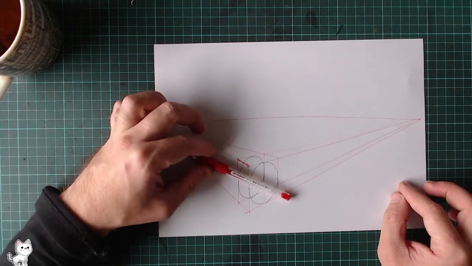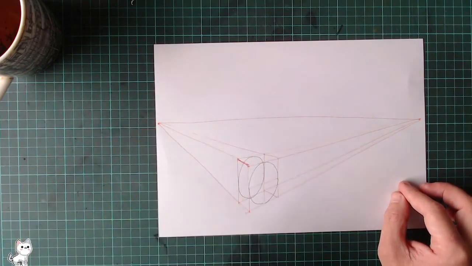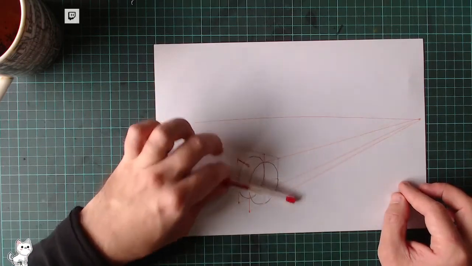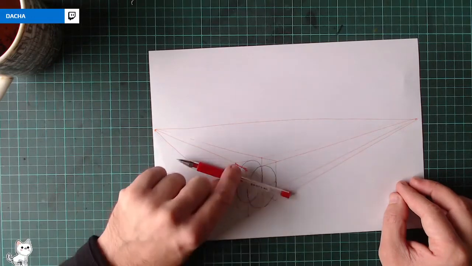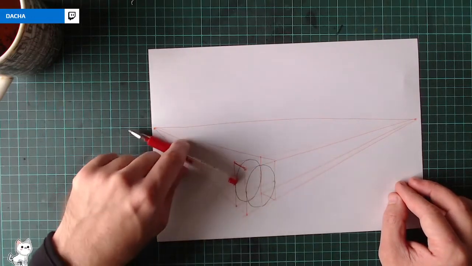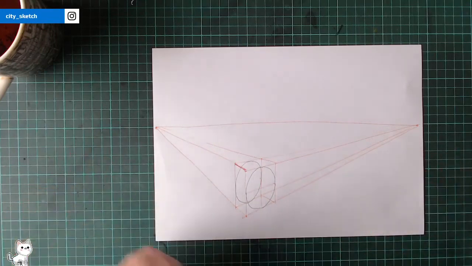So the real vanishing point should be here. If you think this ellipse is right, this looks pretty correct, right? But in my drawing I drew it a little wrong. But if I didn't say, most people would never notice, right?